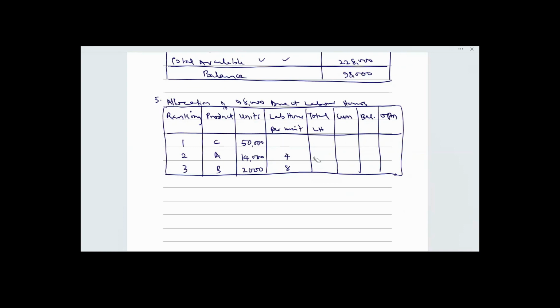$98,000 can accommodate 50. So you write down 50,000. Next, cumulative being the first one, 50,000. 50 minus 98, 48,000. How many units of product C are we going to produce? 50,000.